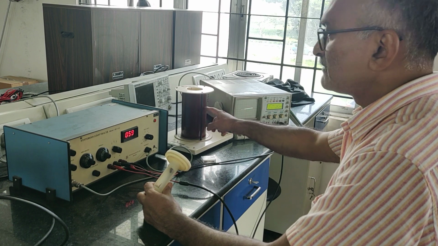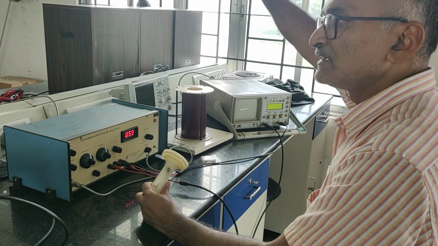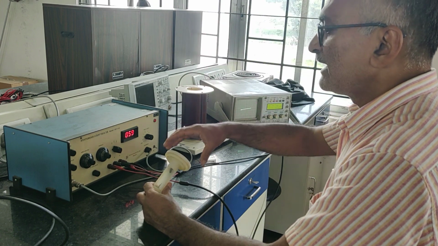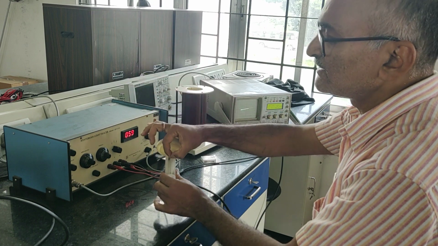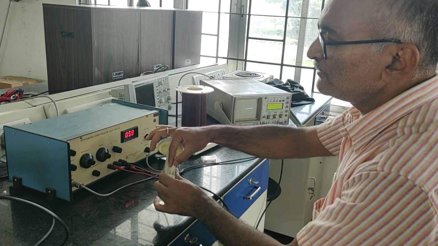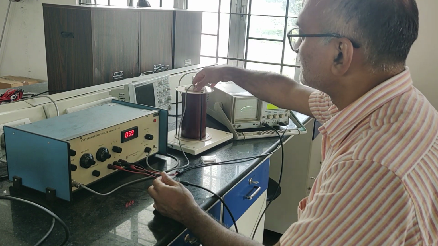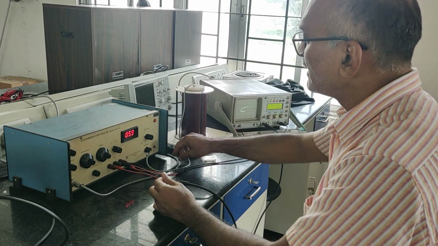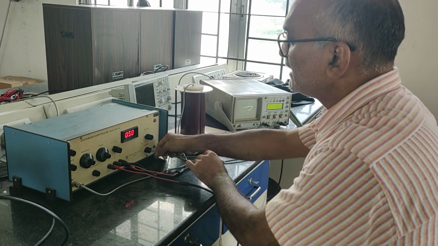Okay, this becomes an electromagnet, and along the axis, the magnetic axis will be there. And the material which is to be magnetized, I put it on this axis. That's it. All right. And where have I put it? This is the input.